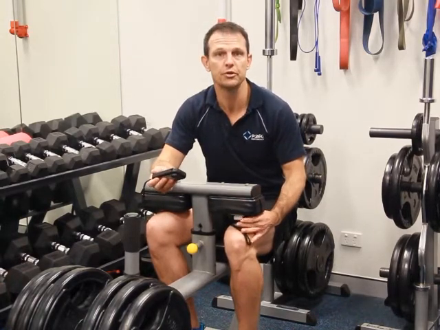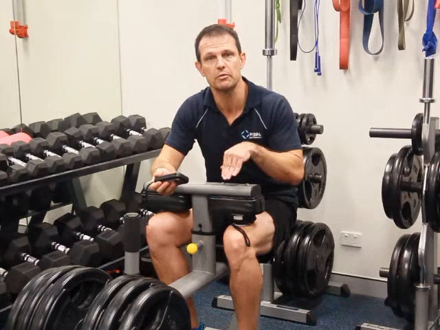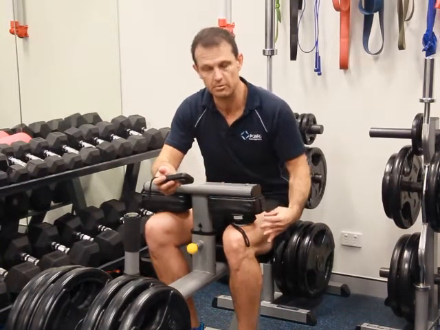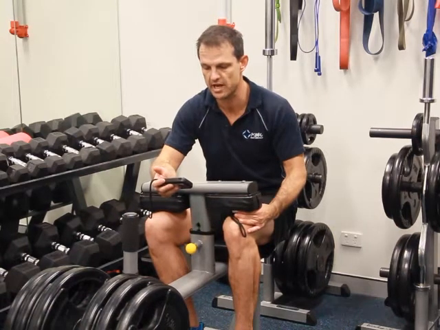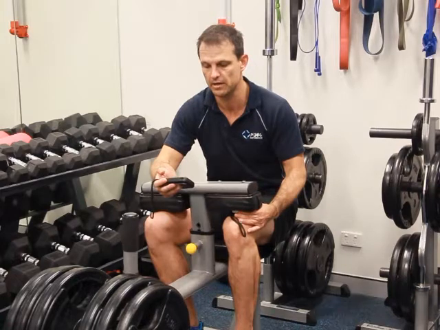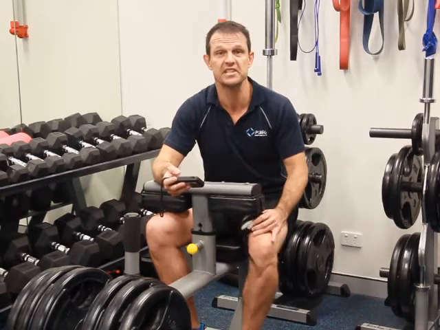Looking at my left leg, I'll pop that in there, I set it all up. I'm now going to push through the front part of my foot, and I'm going to try and lift that up and see what I can actually record. So as I push in there as hard as I can, as long as I'm holding it for 3 seconds, and relax, we go up to 62 kilos.